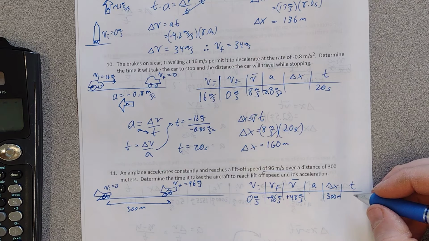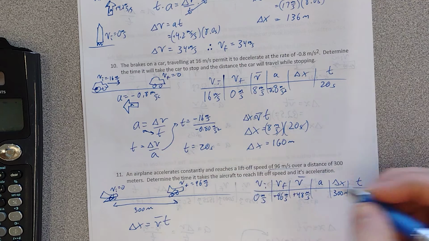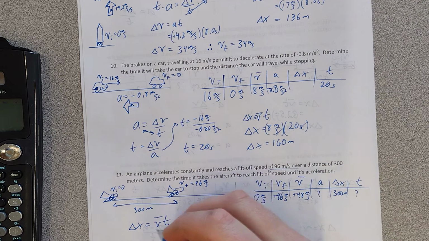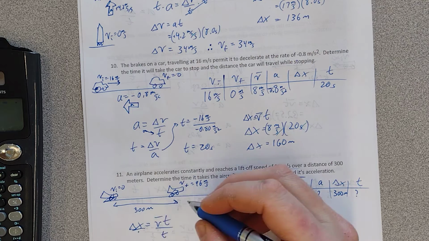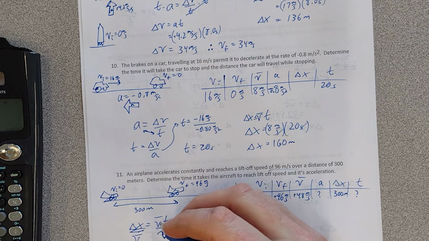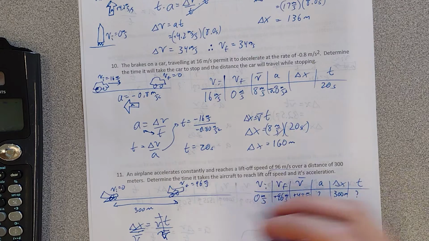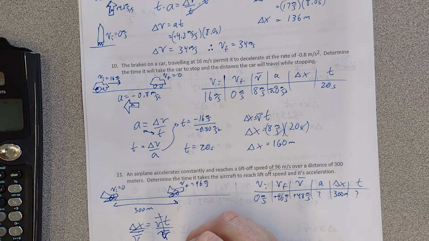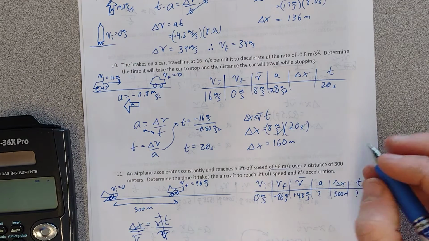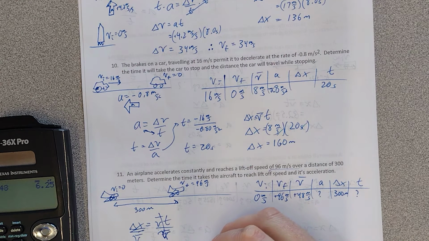Time it takes to get there. Well, for this one we can start off with delta x equals average velocity times time. Right? We're looking for time though. So divide by V average, divide by V average. You get t equals 300 meters at a rate of plus 48 meters per second on average. Right, 300 divided by 48. It's only going to take this plane about 6.3 seconds to get up to speed.